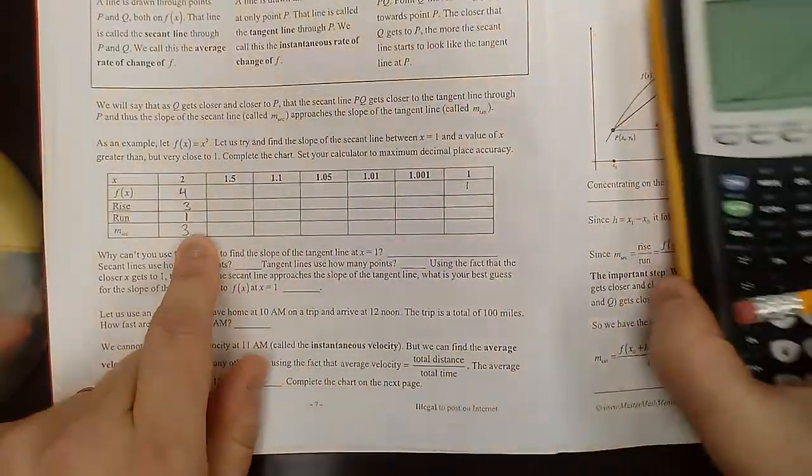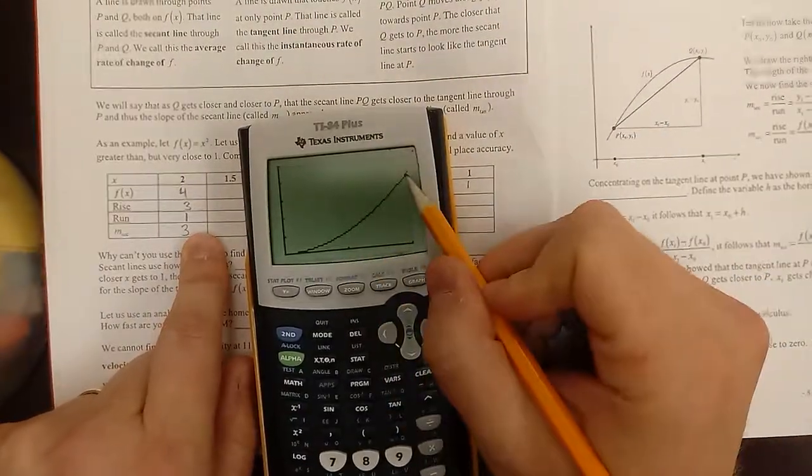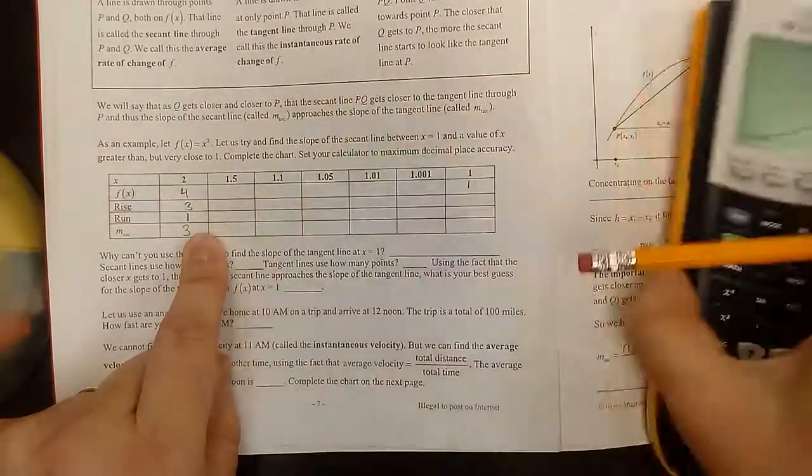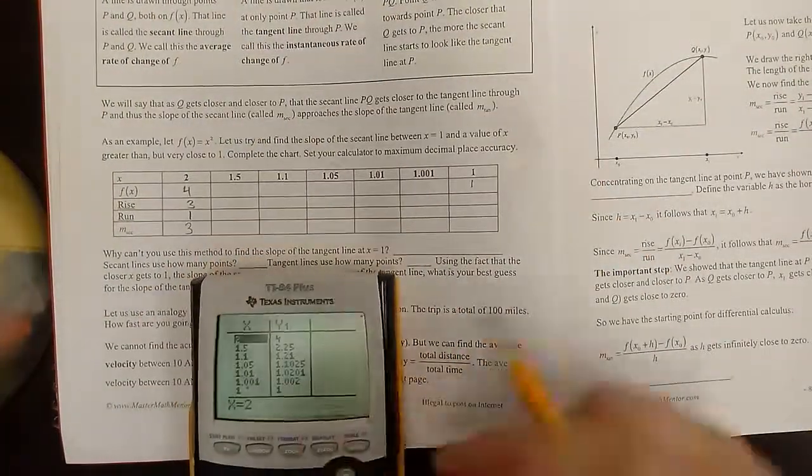But what we can do is, instead of going from here to here, if we did a slightly smaller window, so to 1.5, let me just pull these numbers off.